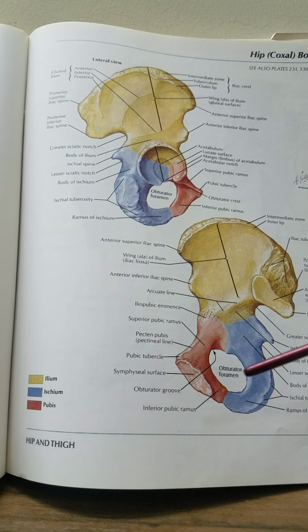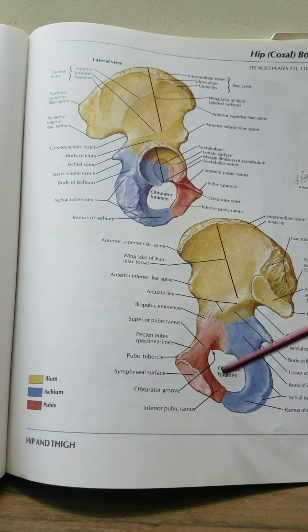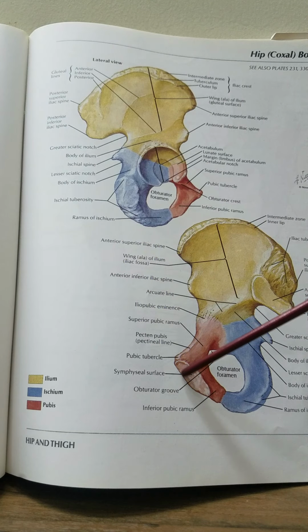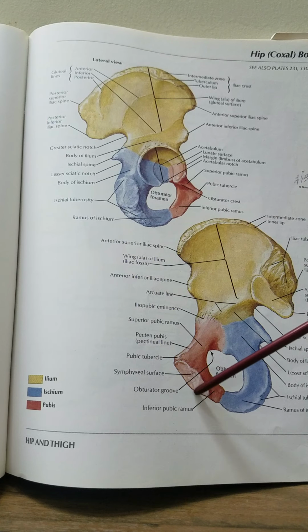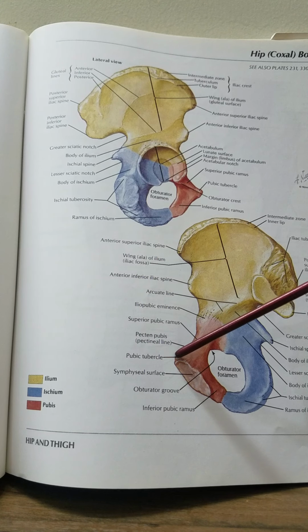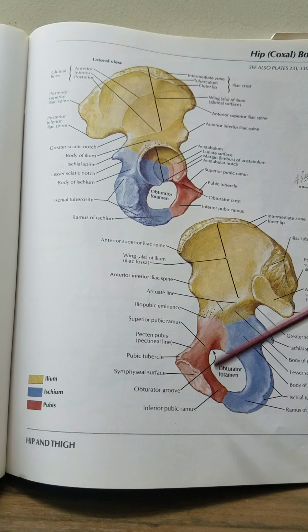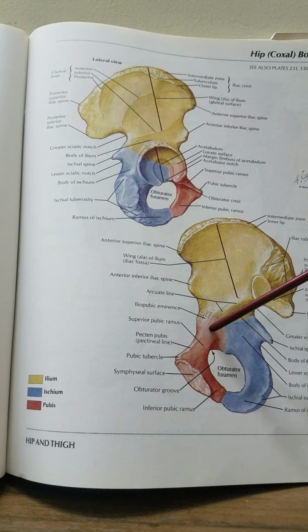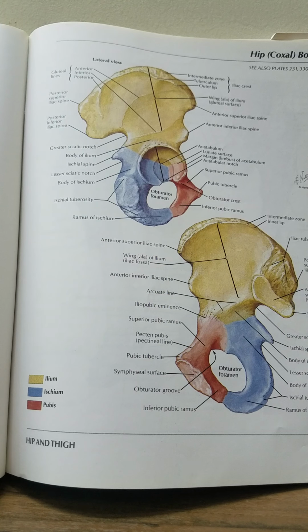It has a posterior surface here, and it has a medial surface here. This is also known as the symphysial surface, because this is where the symphysis pubis is present. Right here, you can see a very prominent pubic tubercle, and these are the two rami of the pubis, the superior and the inferior pubic ramus.